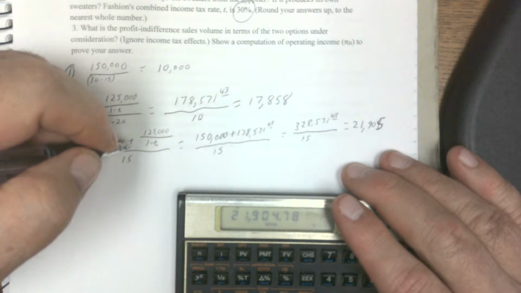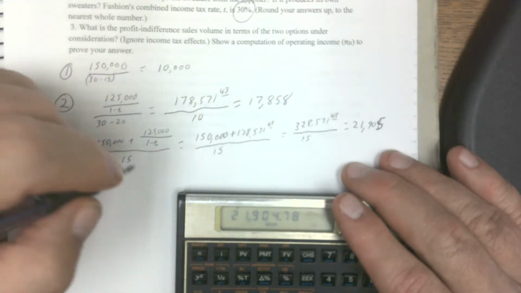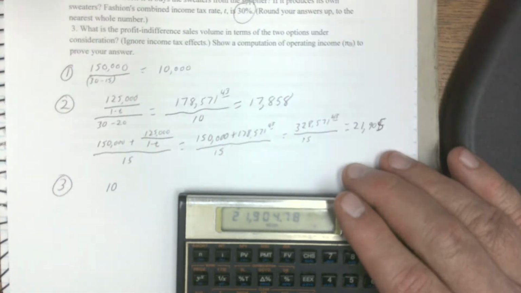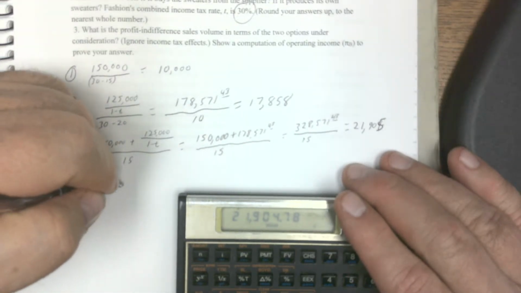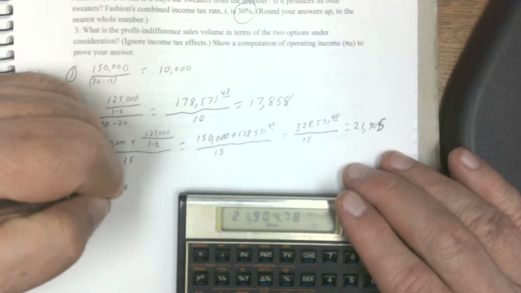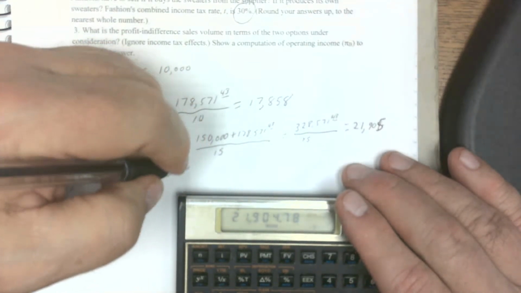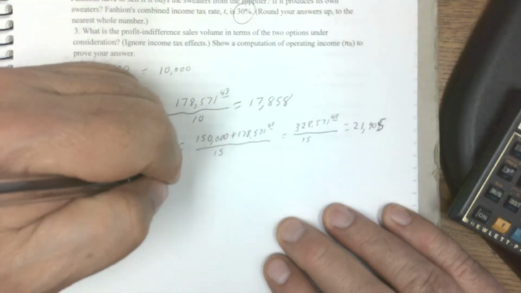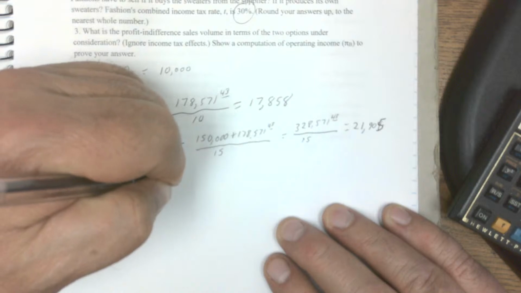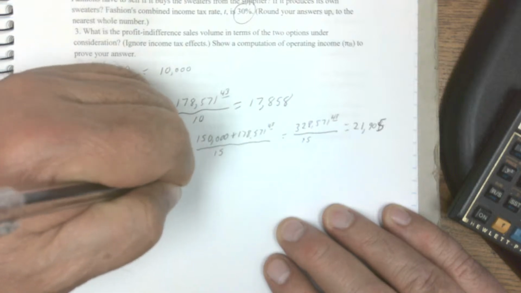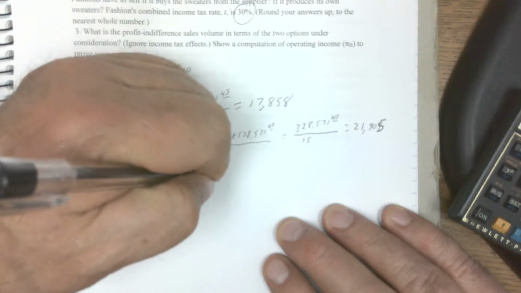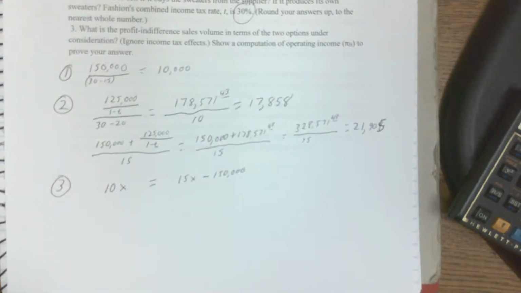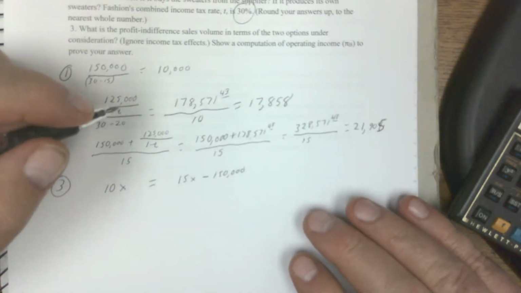The first formula of operating income is we've got $10 contribution if we're buying them, no fixed cost. 10x, x being the number sold, is going to equal 15x minus 150,000. Okay, so now we just do a little bit of algebra here.